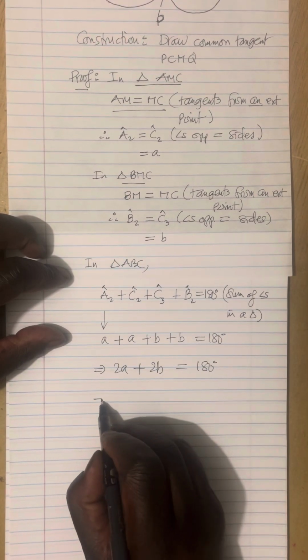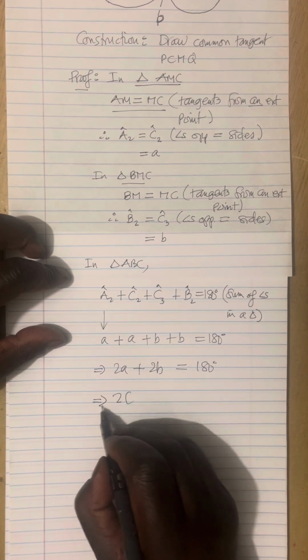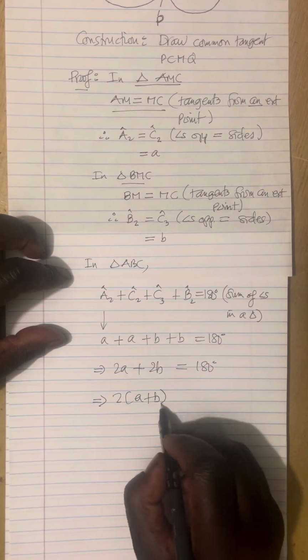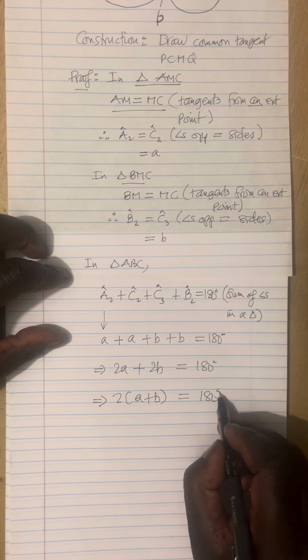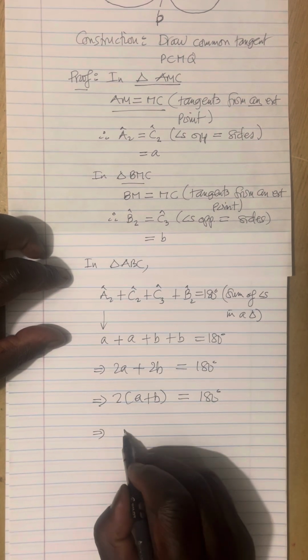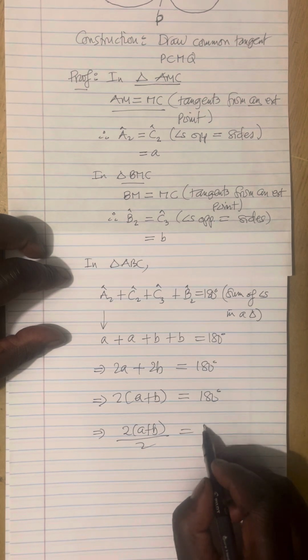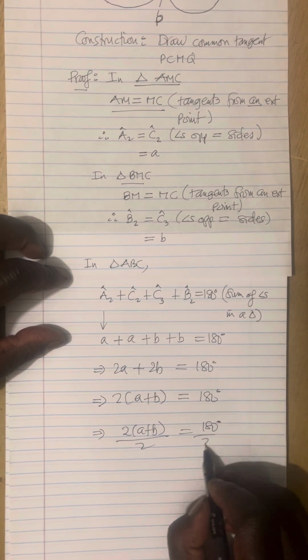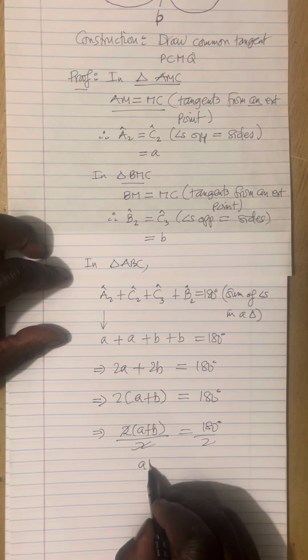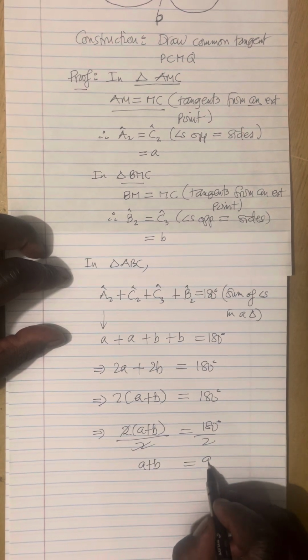Let's factorize the left hand side. 2 open brackets, a plus b equals 180. And if we divide by 2 both sides, 2 times a plus b all over 2 equals 180 all over 2. These cancel. So a plus b is equal to 90 degrees.